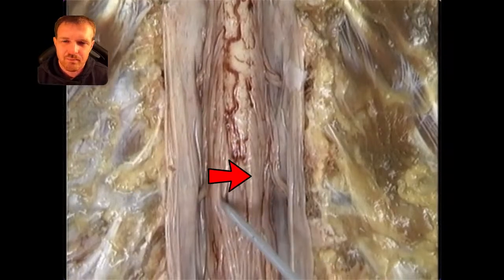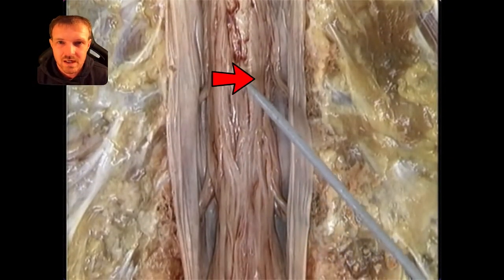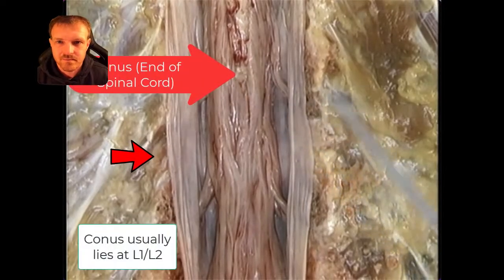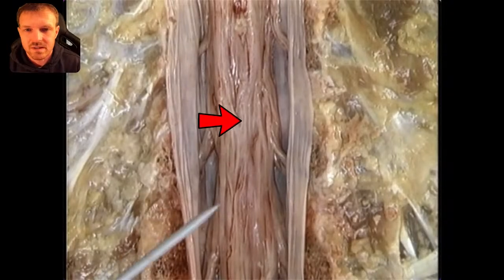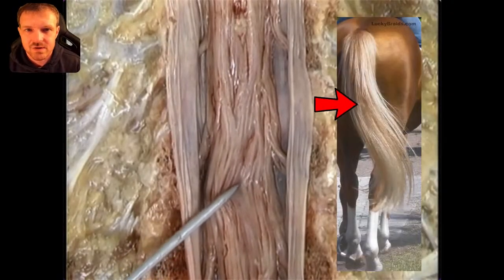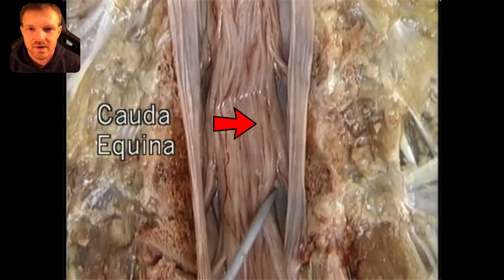That's the bottom of the spinal cord, so that'll be about L1, L2 around there. That's the conus, the end of the cord, and this is the cauda equina. This is what it looks like. It is literally like a horse's tail. Thankfully, it doesn't look like a spider's web.